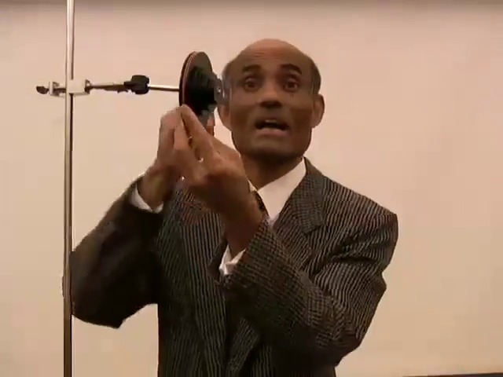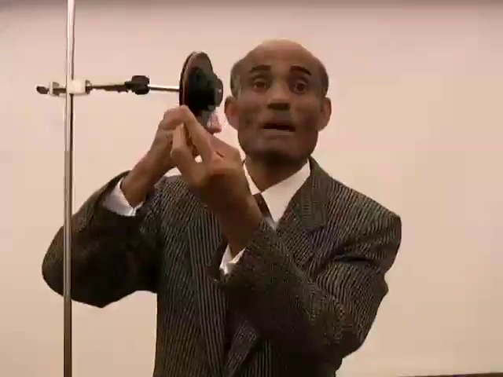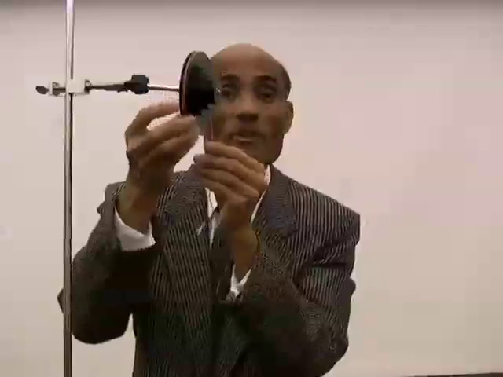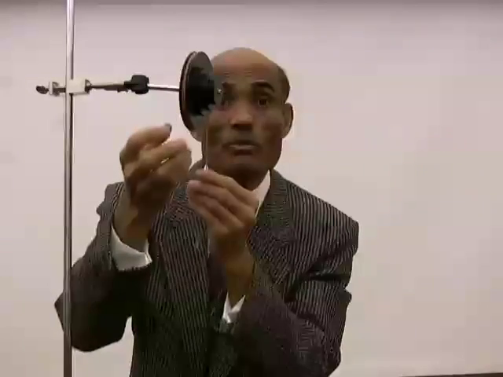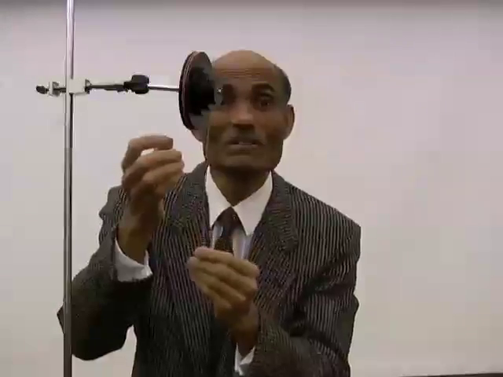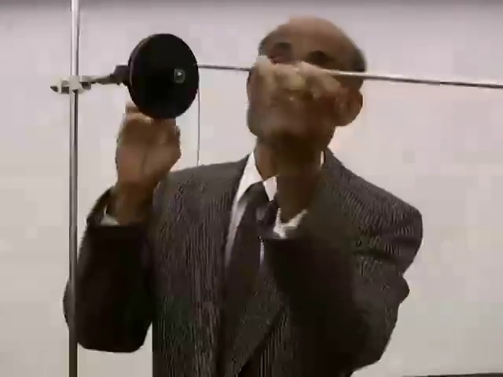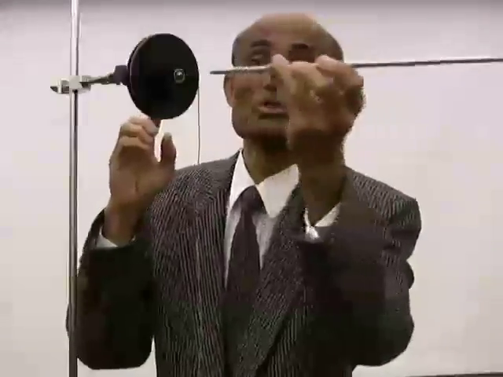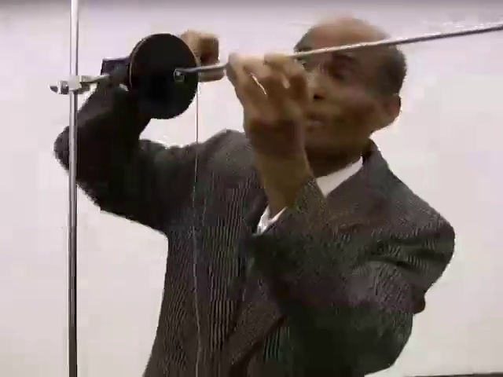In this problem, we have a cylinder and a rope is wrapped around the rim of it, and if I pull on the rope, see what happens? The cylinder rotates. When you pull on the rope, the cylinder rotates. Now tell me, what is the torque? The axis of rotation is through the center. This is the axis of rotation.